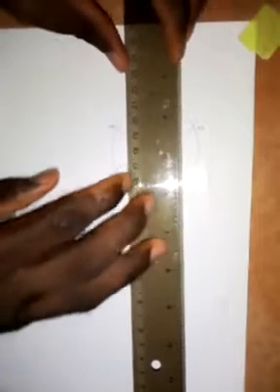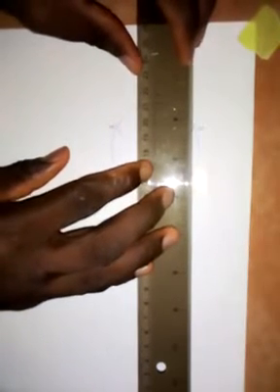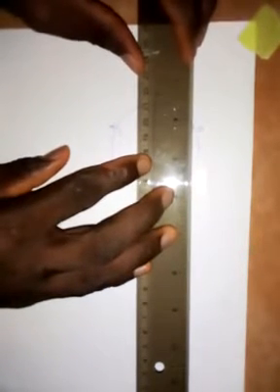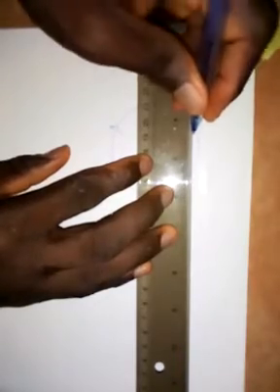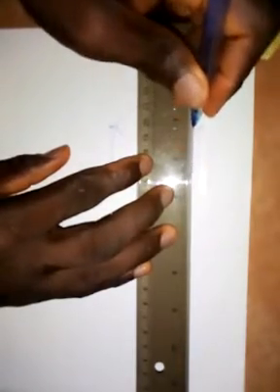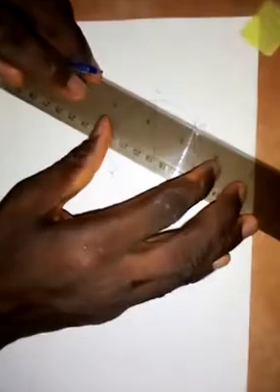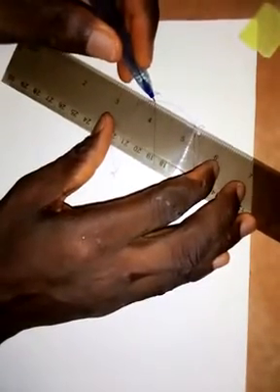Okay, so I will join CD together with a straight line, and I will join AD together with a straight line.